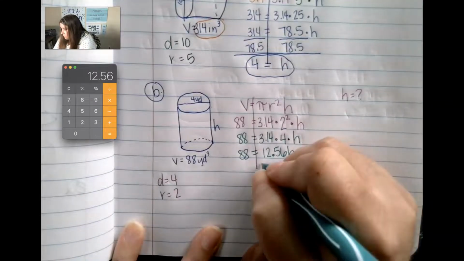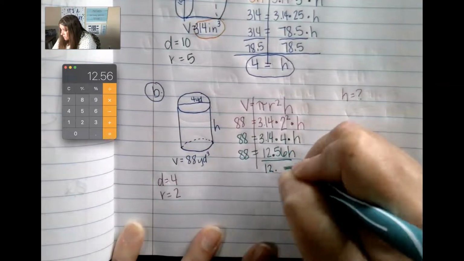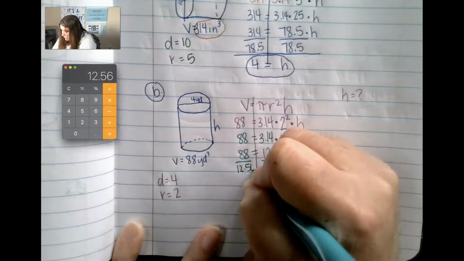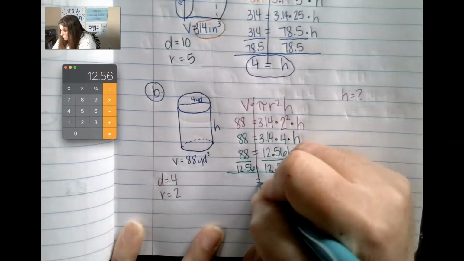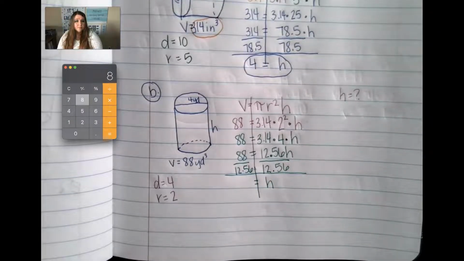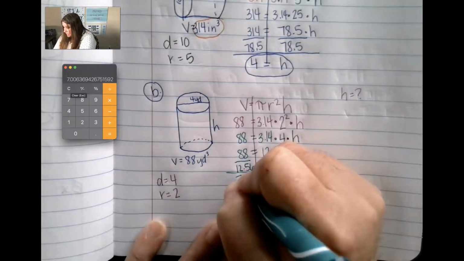Again, to get the h by itself, we are going to isolate that variable by doing the opposite. So it's multiplying. Instead, we're going to divide by 12.56. And they said to round to the nearest whole number. So we're going to say now that h equals 88 divided by 12.56. Whoa. Okay. So you see that there's all these different numbers here, 7.006369426, whatever. We are going to just look right here at these last two, and we're going to round to the nearest whole. So the tenths column tells us to round to 7. So our height is 7 yards.